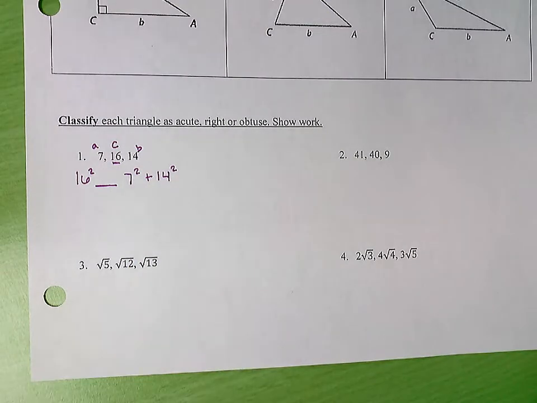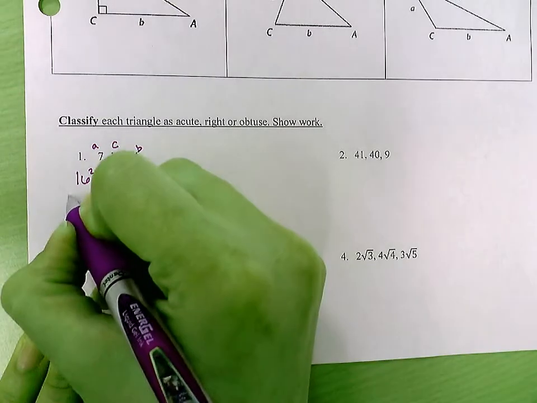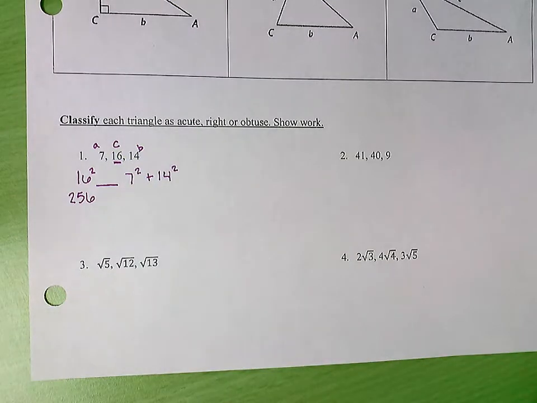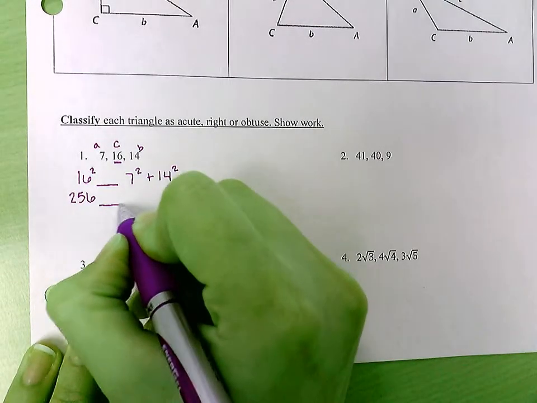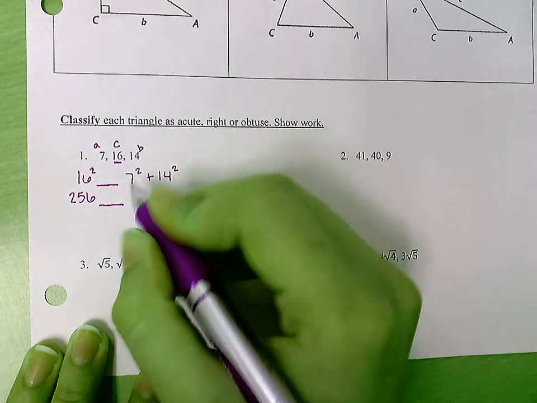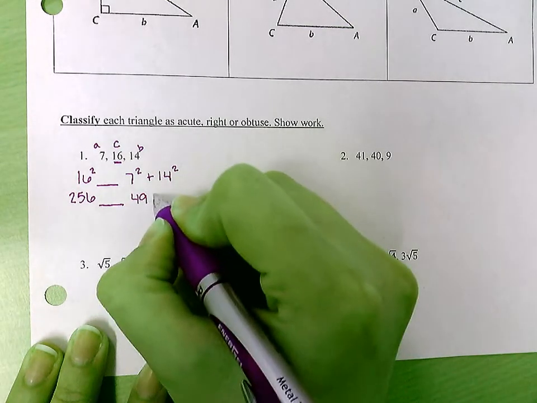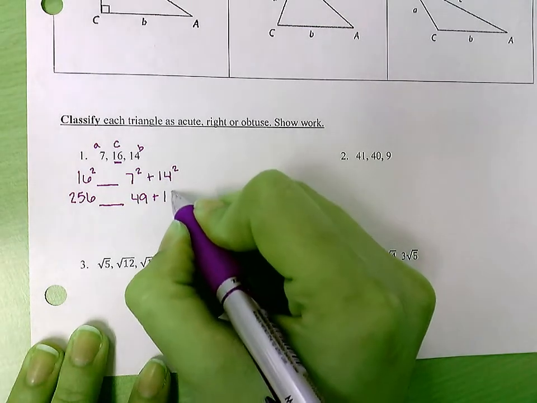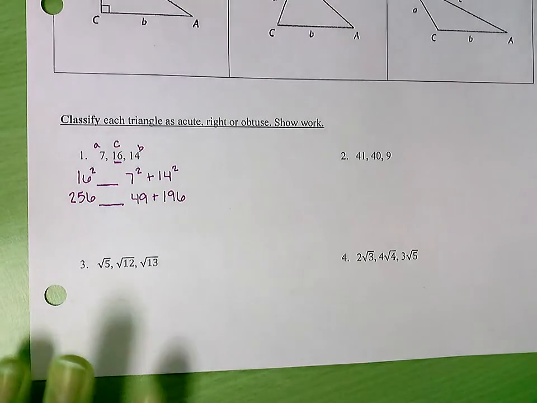Now I just want to simplify. 16 squared is 256. Again, I'm going to add in that blank space. 7 squared is 49, plus 14 squared, which is 196.